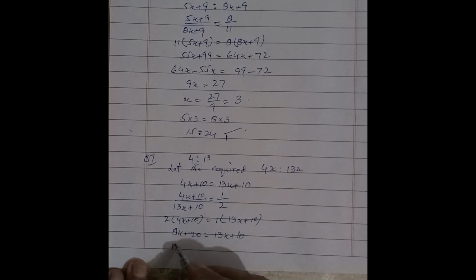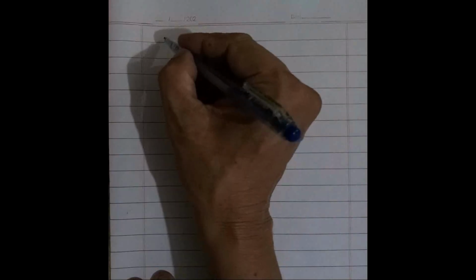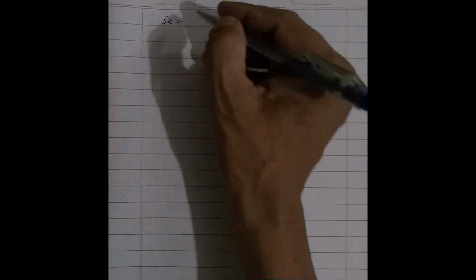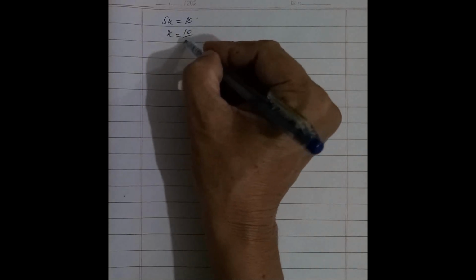We get 13x minus 8x is equal to 20 minus 10. 5x is equal to 10, and x is equal to 10 over 5, which is equal to 2.